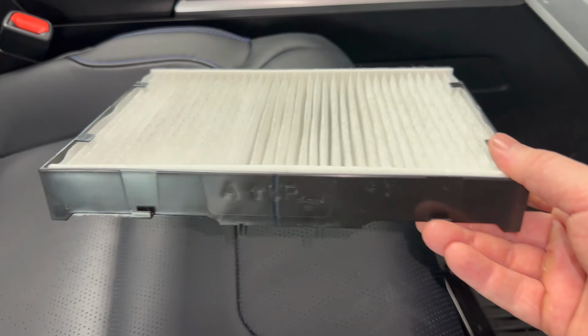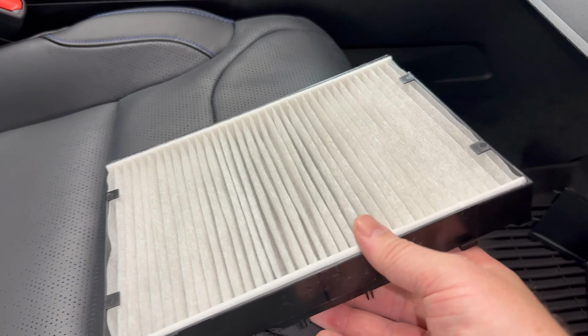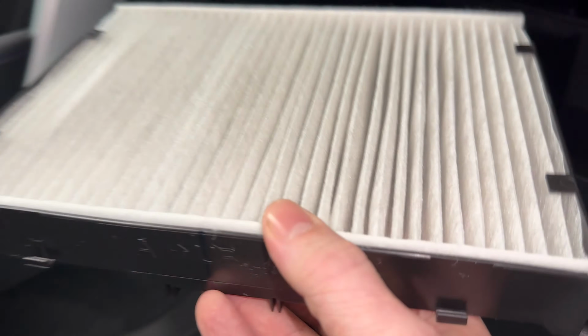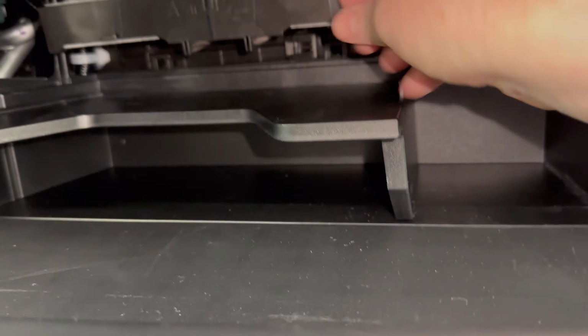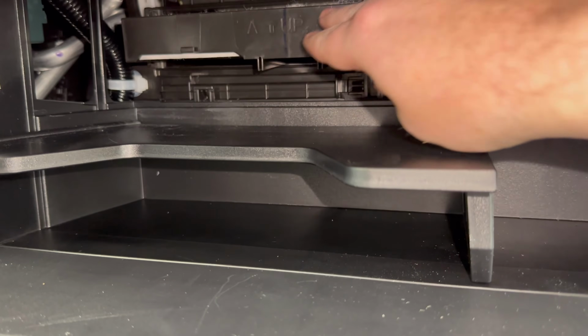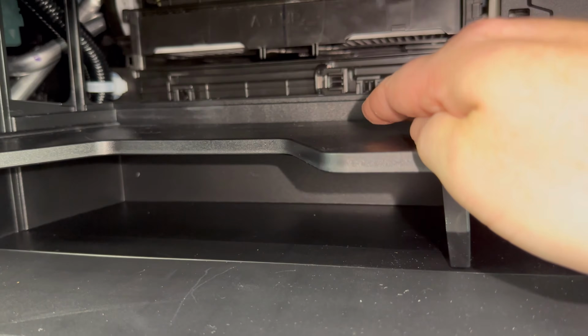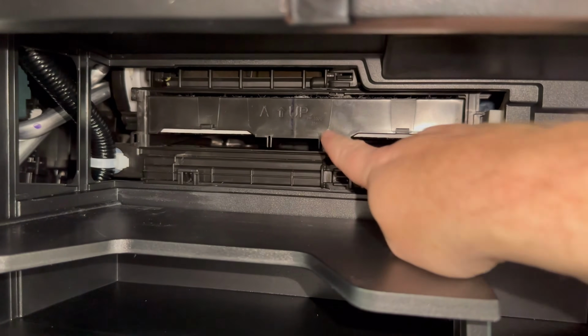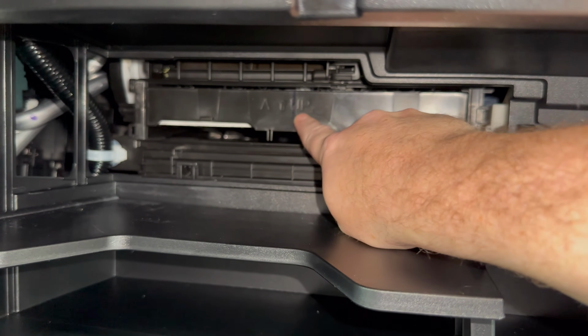Once you have your new filter in that tray, come back in here and slide it back in. And it really only slides in there one way, but you want to orientate it with that arrow pointing up.